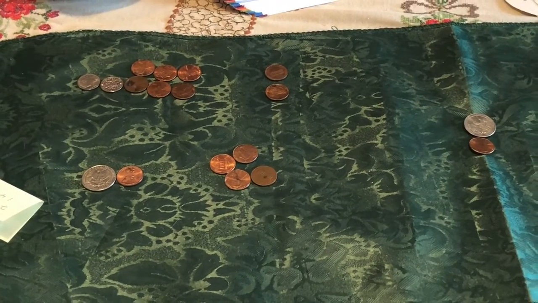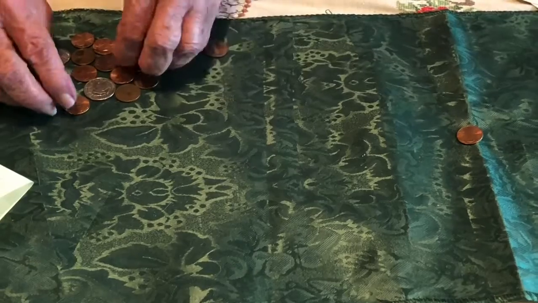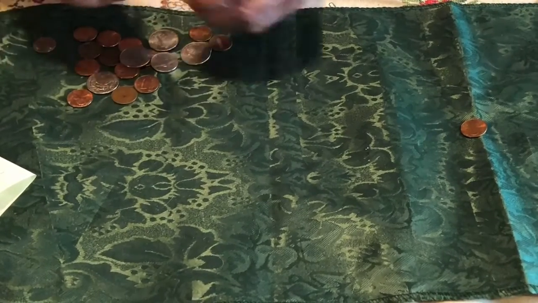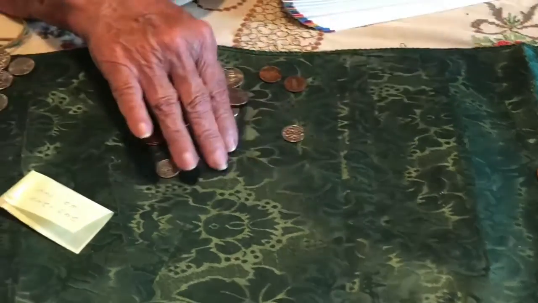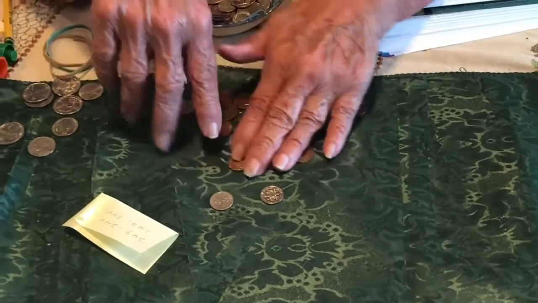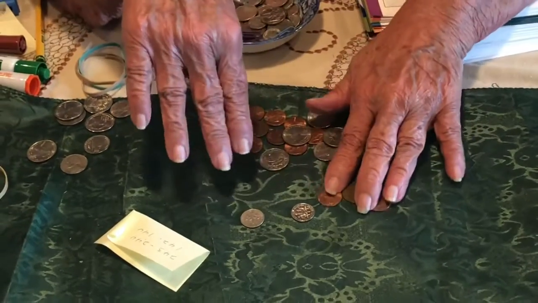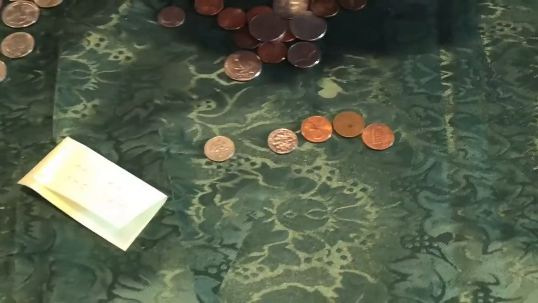It says, circle the coins needed to make 25 cents. So let me get my coins out. We want 25 cents. Oh, that should be easy.